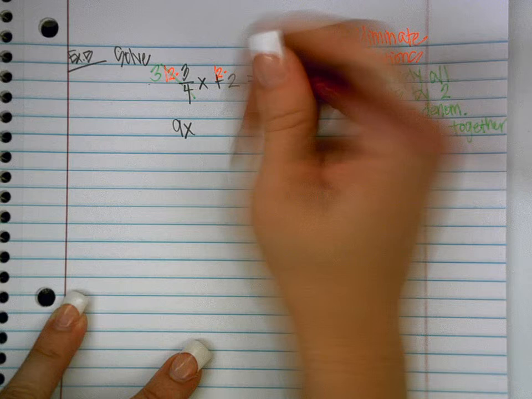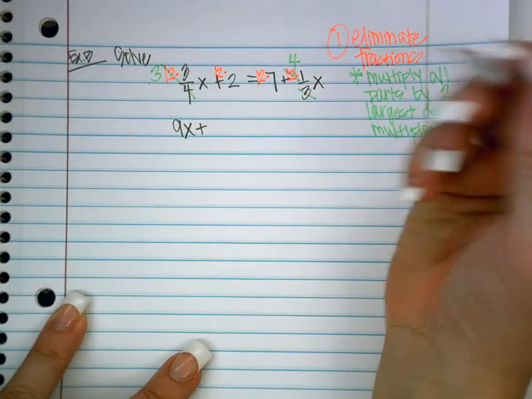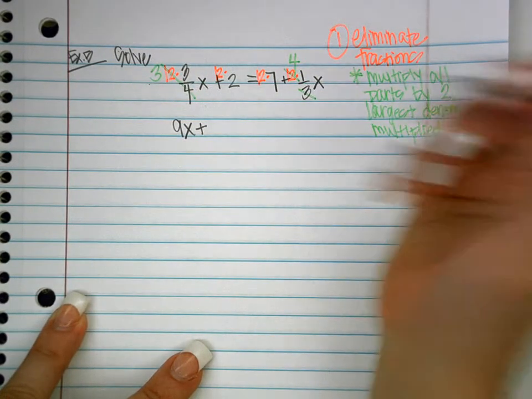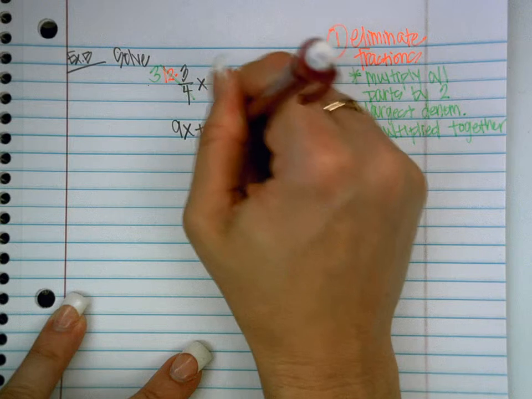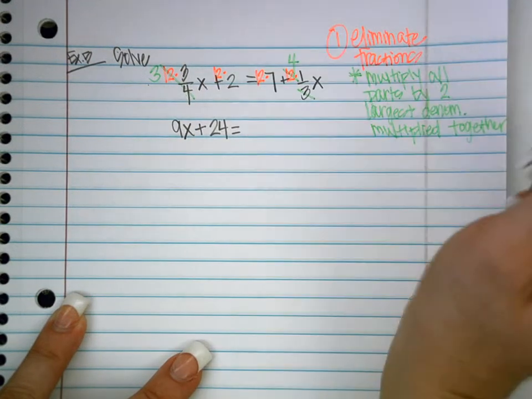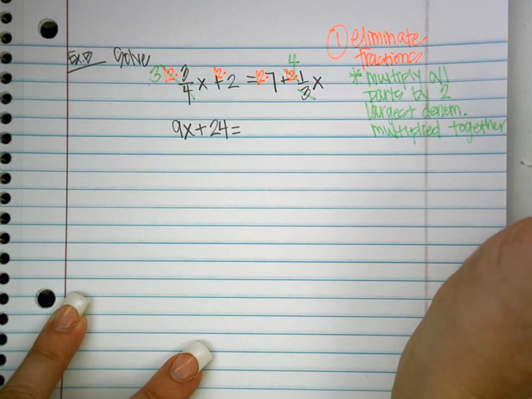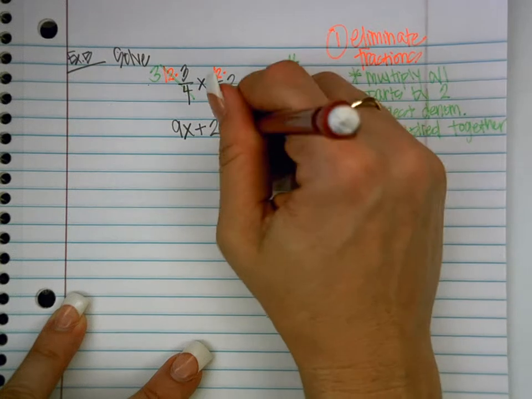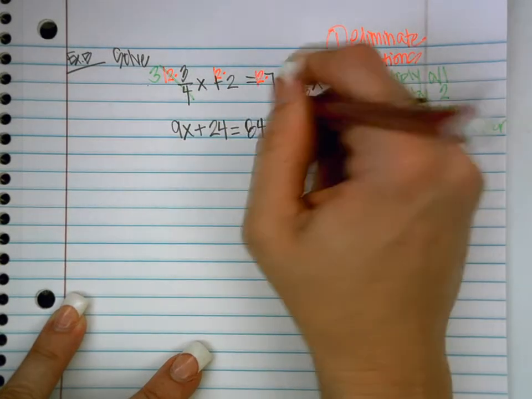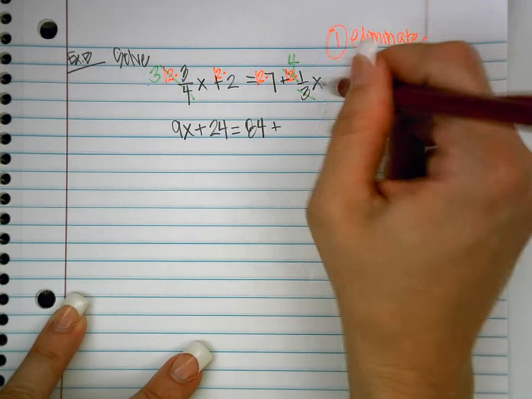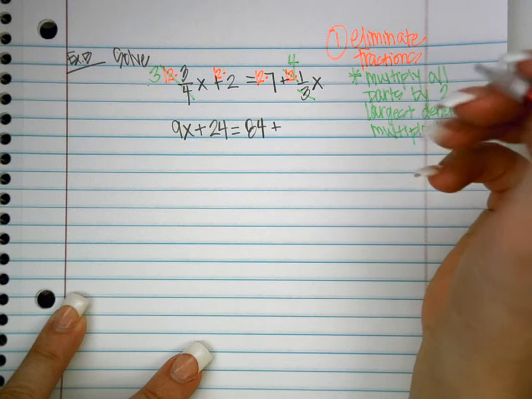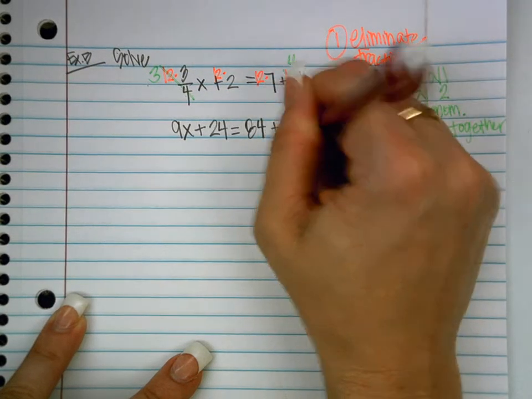Plus, what's 12 times 2? 24 equals, what's 12 times 7? 84. You can do it on the side of your paper if you need to. Plus, what's 4 times 1 times x? 4x. Now that I got rid of the fractions, what would I do?